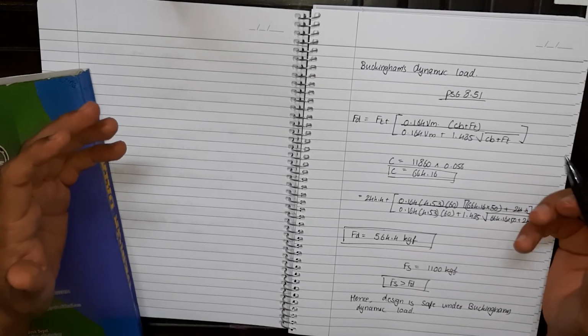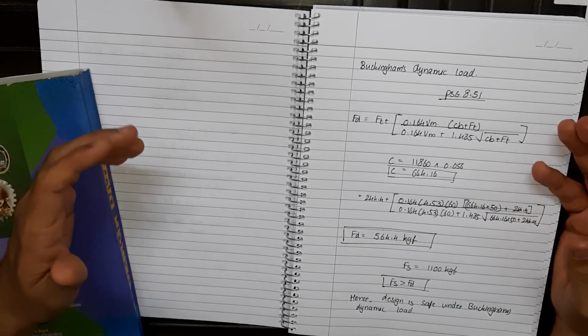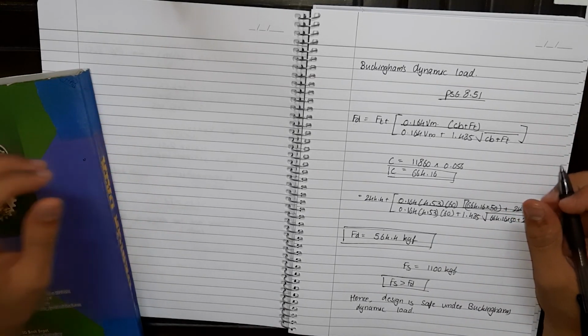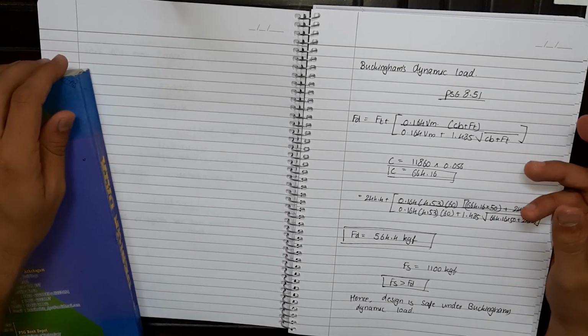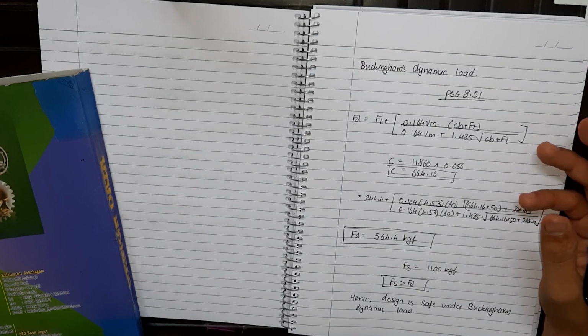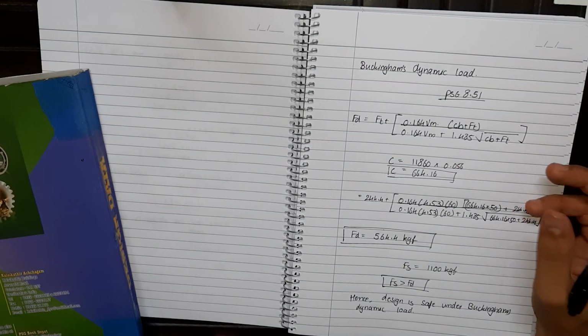So this pretty much sums up the theoretical calculations which are required to design the gears. In the next video, we will see how to design this gear in Solidworks and perform stress analysis in ANSYS and also perform topology optimization.